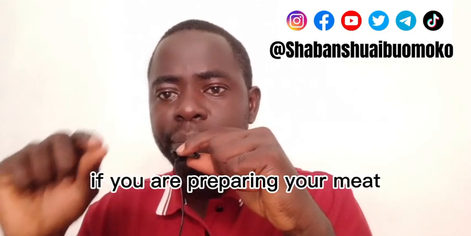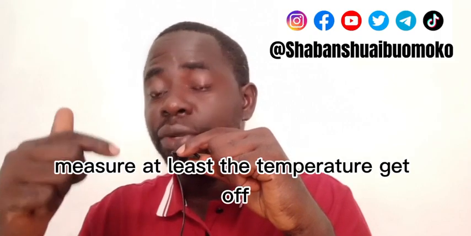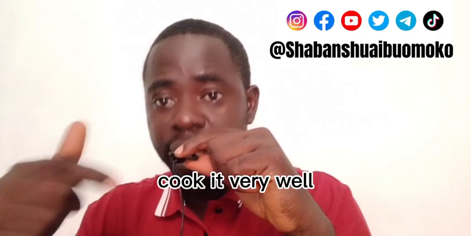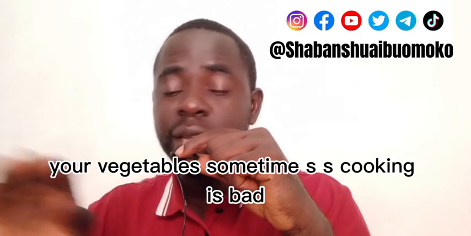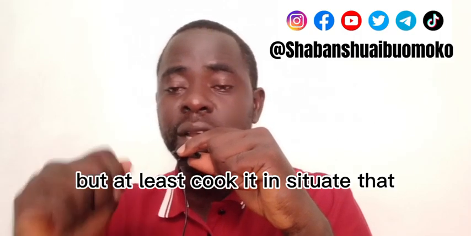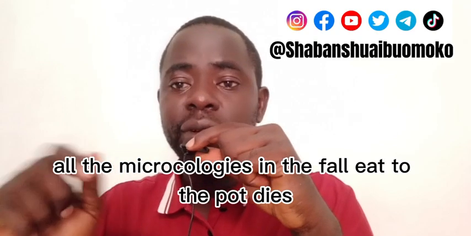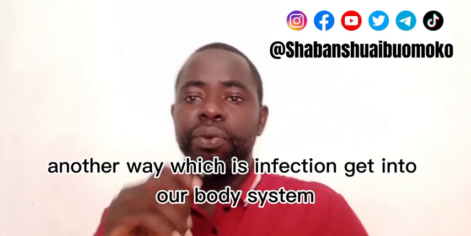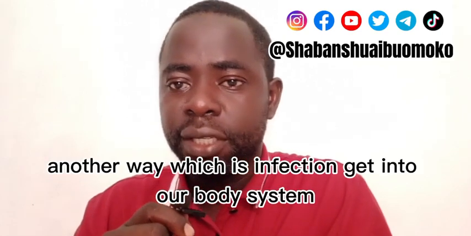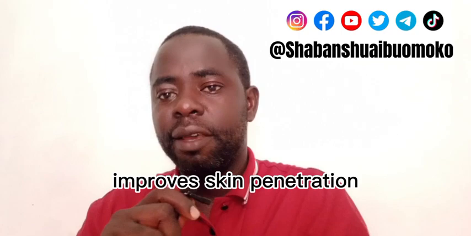If you are preparing your meat, make sure the temperature gets high enough to cook it very well. Your vegetables, sometimes excess cooking is bad, but at least cook them in such a way that all the microorganisms that followed them to the pot die. And another way infection gets into our body system is through skin penetration.